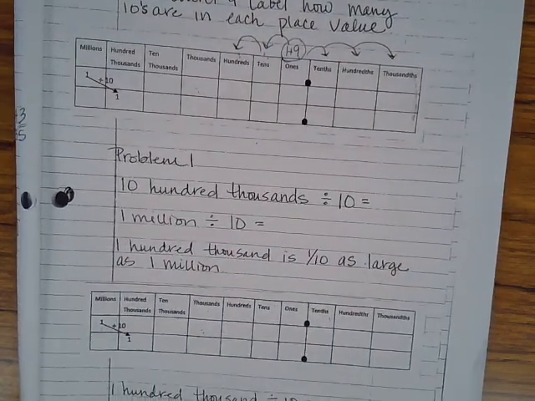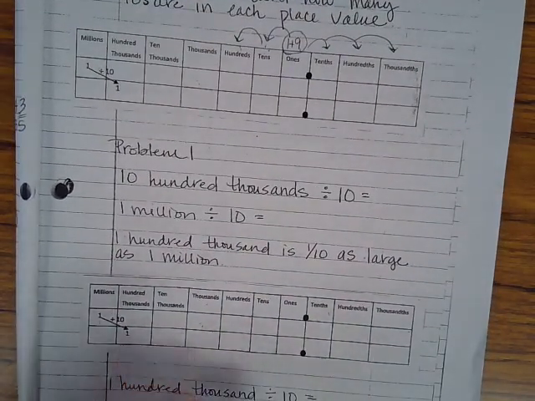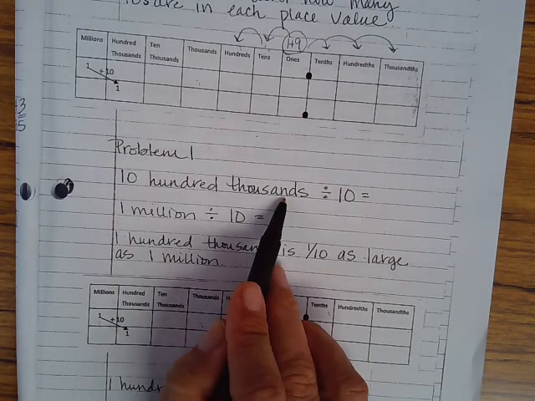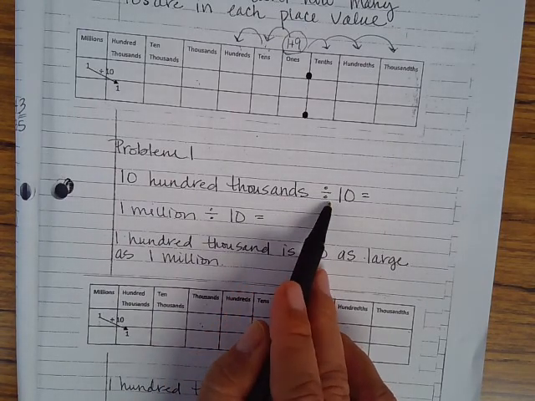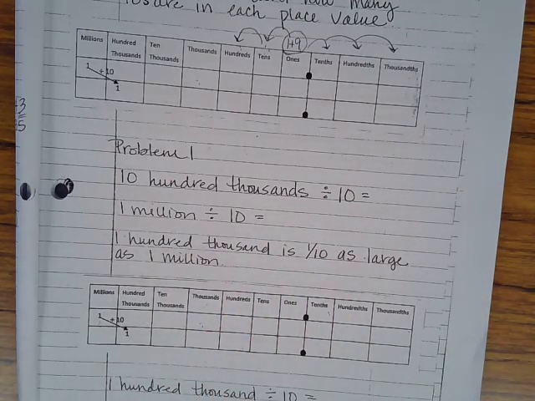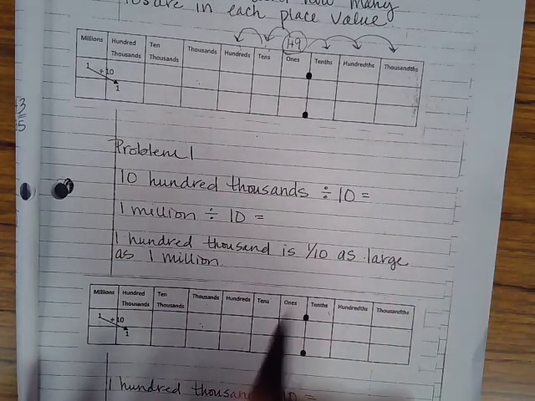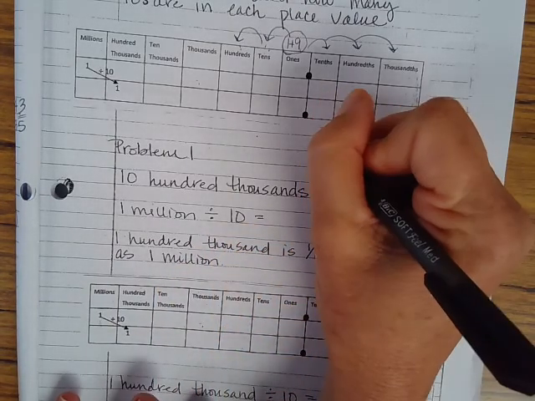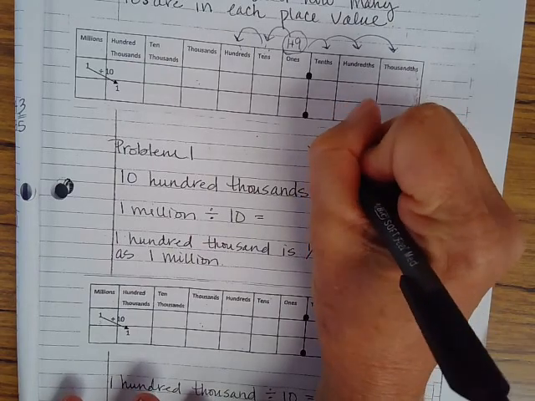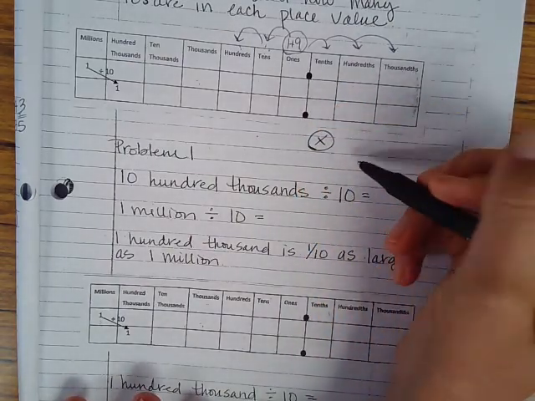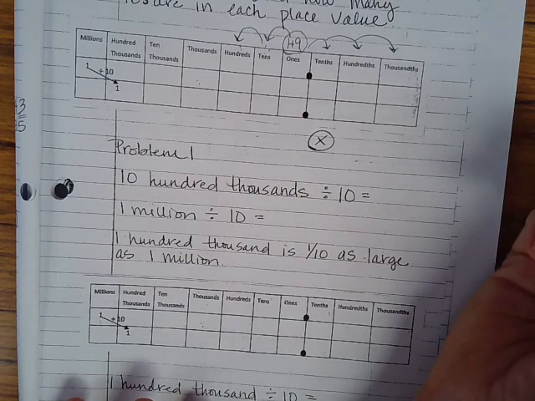So, problem 1. 10 100,000s divided by 10. Wait a minute, let's write something down in your class notes.